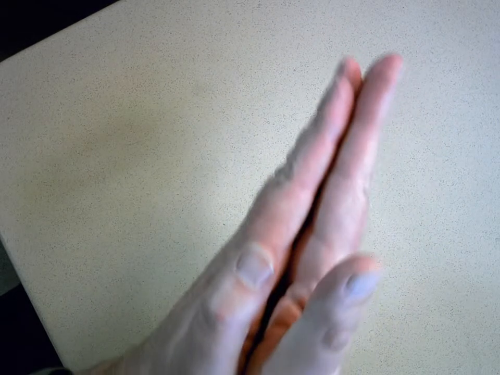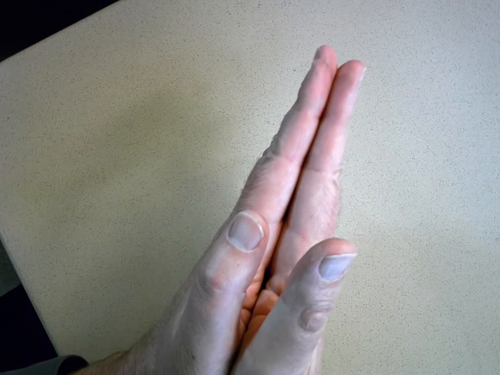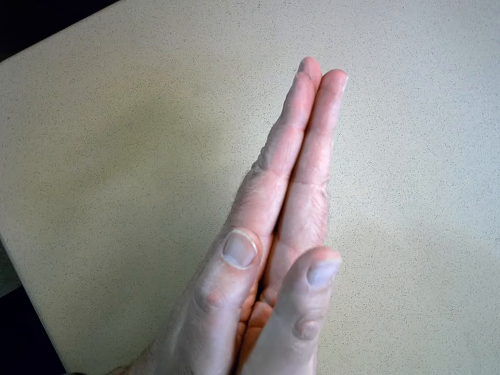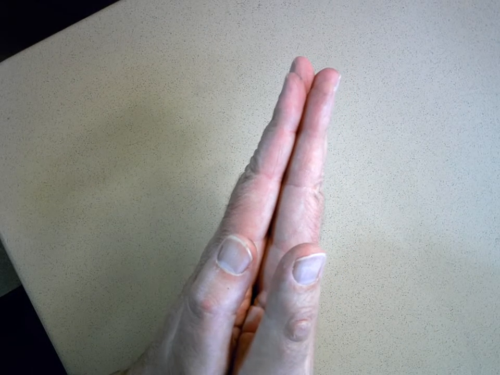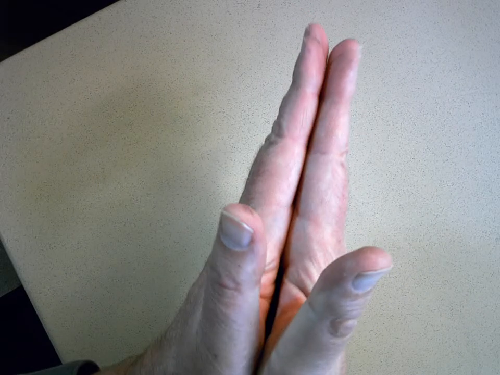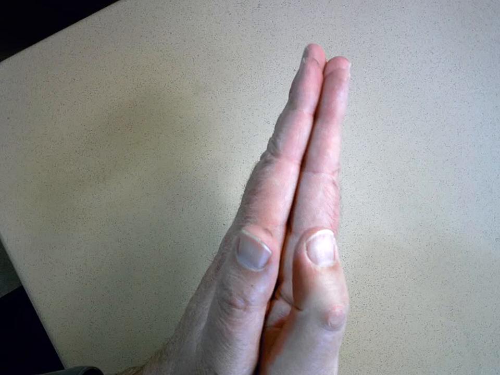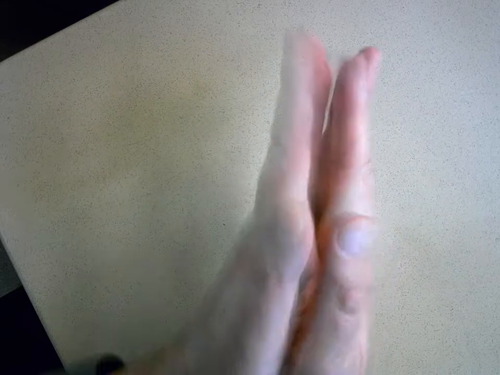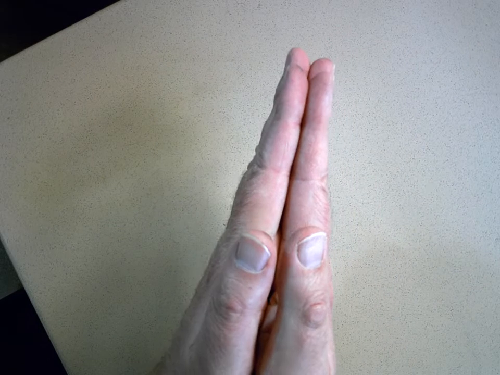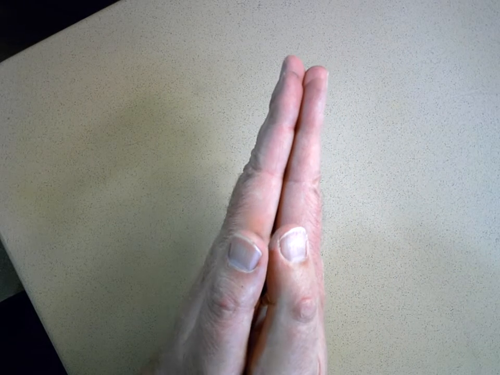Now, press your hands together harder. What am I doing? I'm not even rubbing them together right now. I'm just pressing them together. What kind of force is perpendicular to the two surfaces? I'm increasing the normal force between my hands.